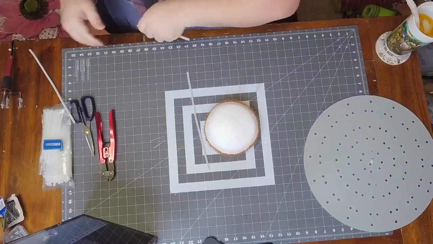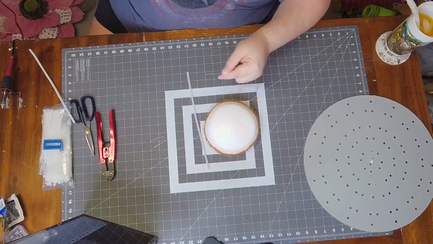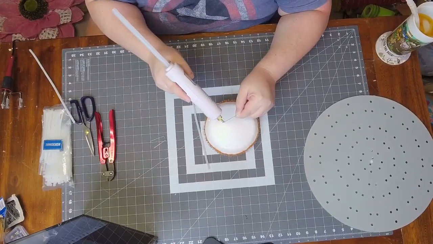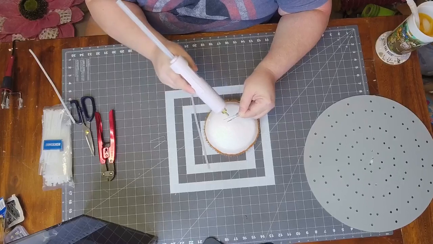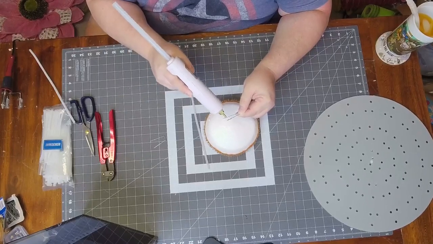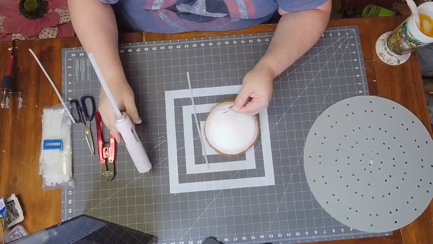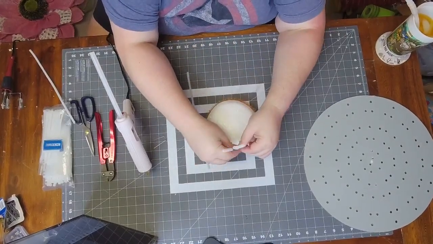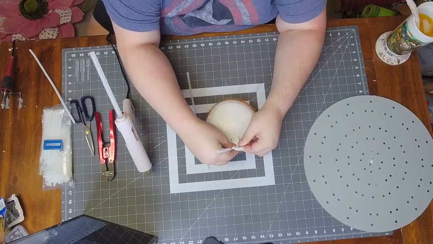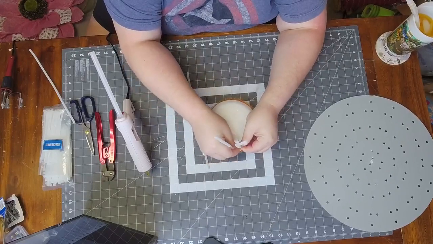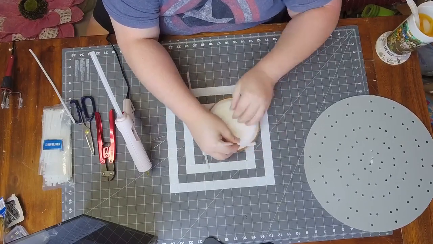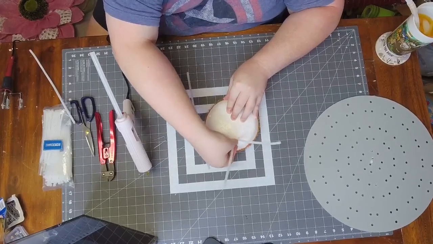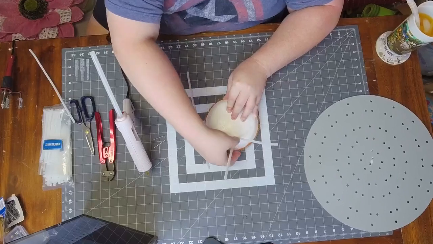Now I'm going to take my hot glue and put hot glue at the bottom of the 2 stems of this U-pin. And then I'm going to go to one end, push this U-pin in a little bit, and then push it into this styrofoam flower head. All right.